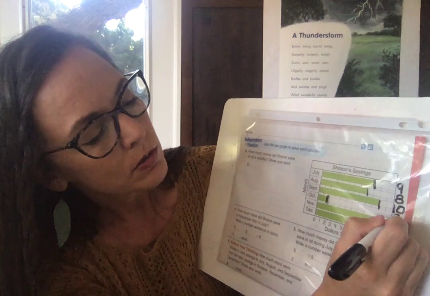And I like to go ahead and label my information so I can have it when I'm starting on my questions. Let's find out August. Let's see, August. It looks like $8 in August. September, I'm going to follow my bar out, mark it, kind of bring it down. That's $10. Uh-oh, October, she only saved $2. What happened, Sharon? November, okay, she made it up. November, she saved $12. And then December, she saved $10.